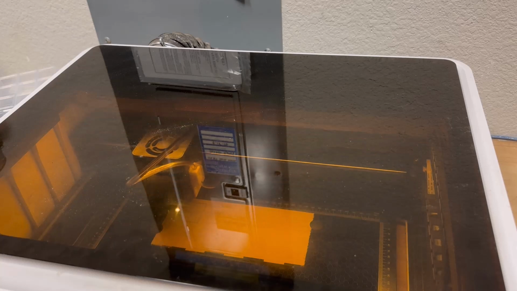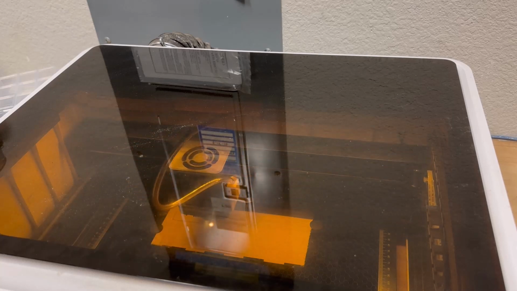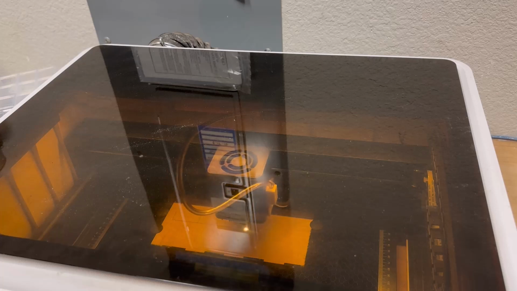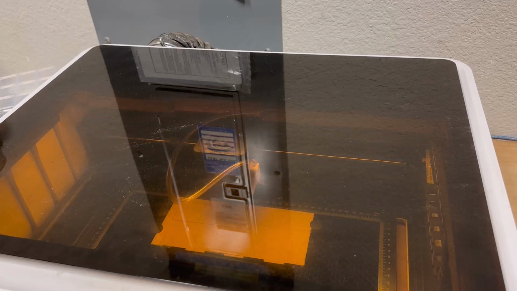Full rectangle, 3-sided rectangle, 3-sided rectangle. So there you go.